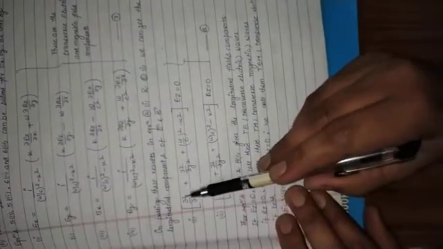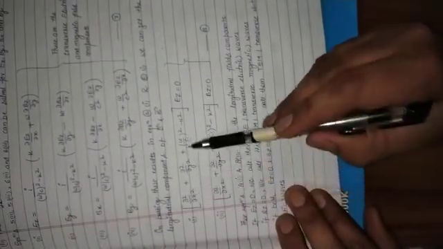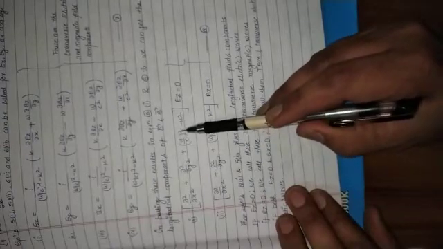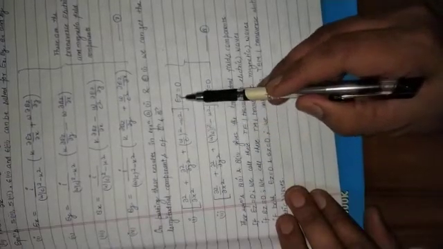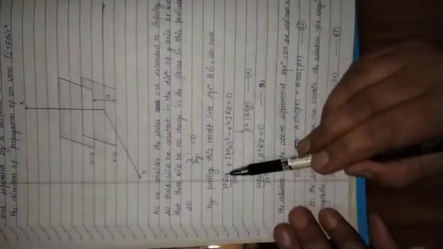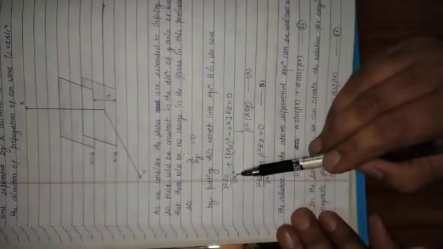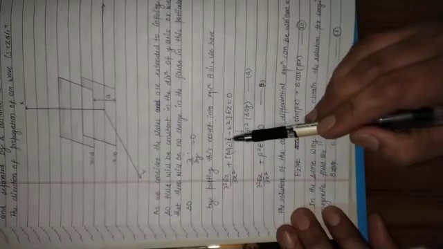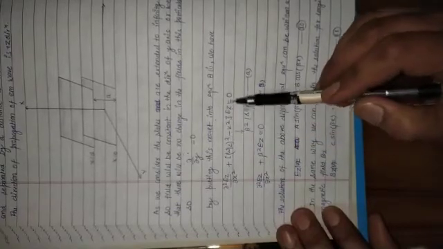So we are left with this differential equation: del 2 Ez over del x square plus omega by c whole square minus k square Ez equals 0.